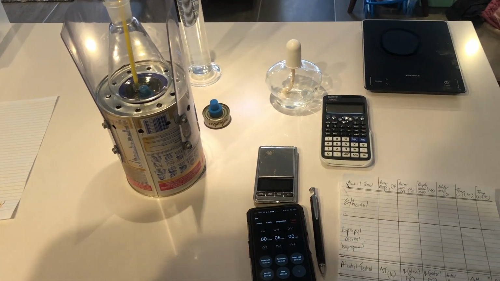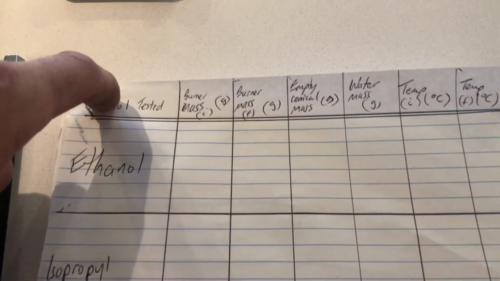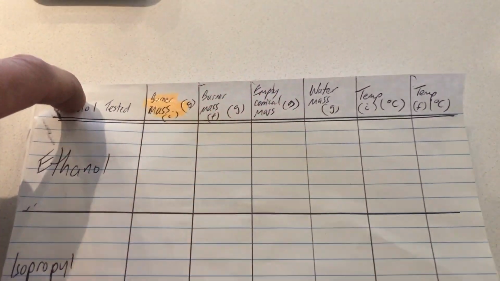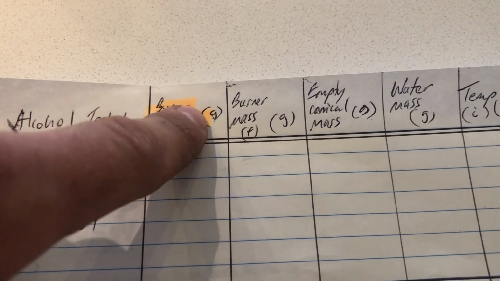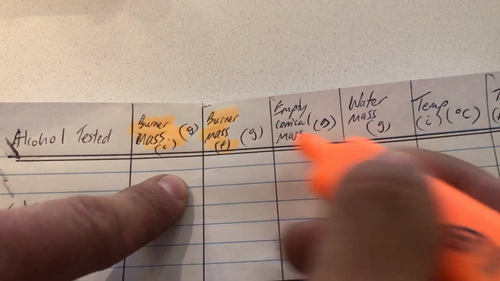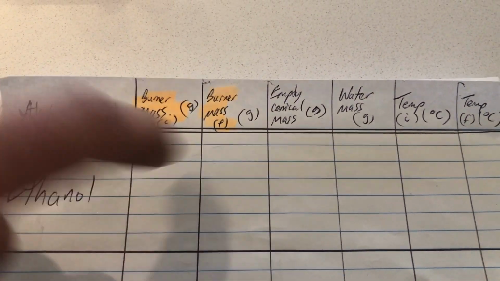So here are the measurements just to make sure you're aware of them. I'll be tracking throughout this experiment over the next 5 minutes for ethanol. How much mass was in my burner to start with? The burner mass, the initial, I for initial, in grams. The burner mass, the mass of the burner, the spirit burner that is, in grams. And that's the final mass.